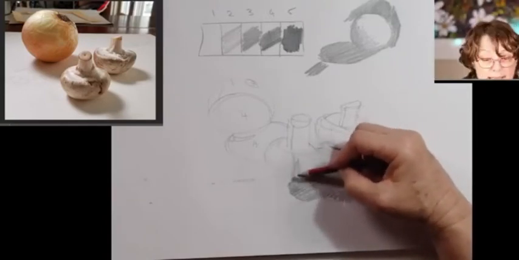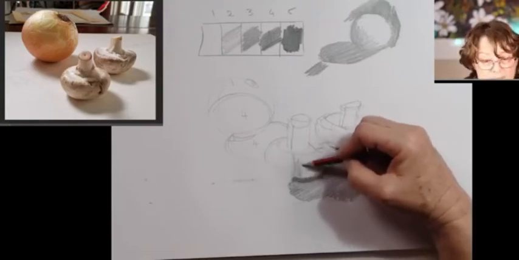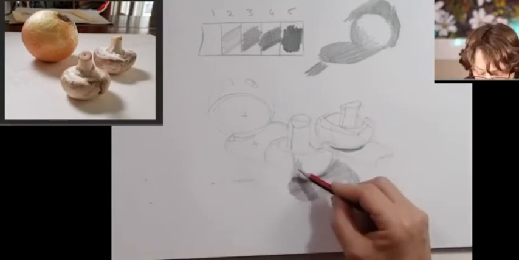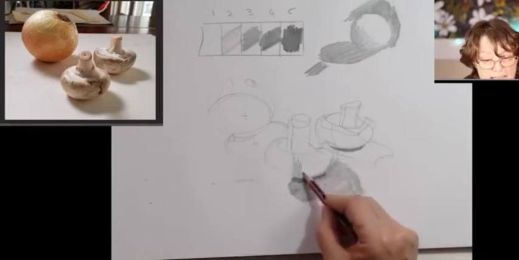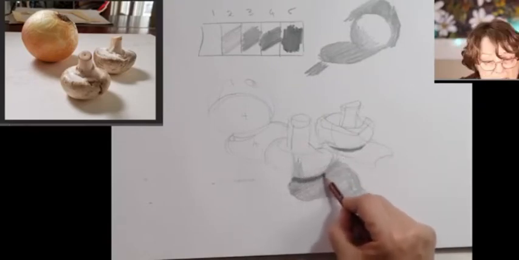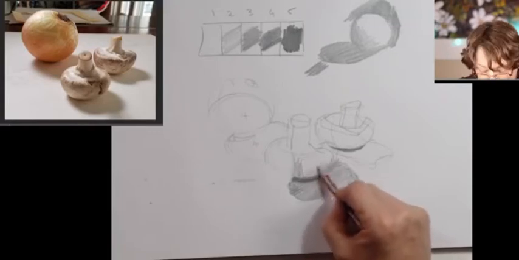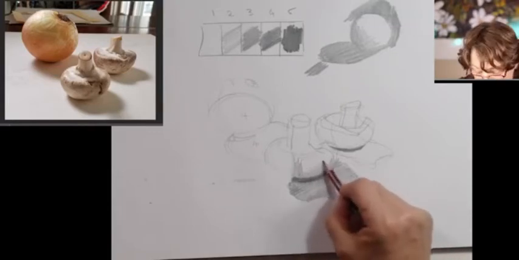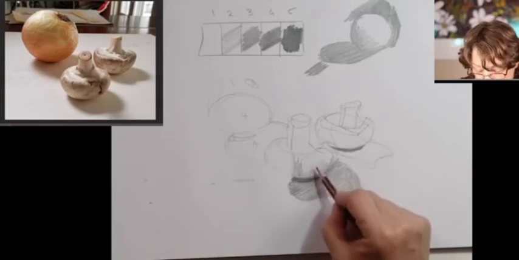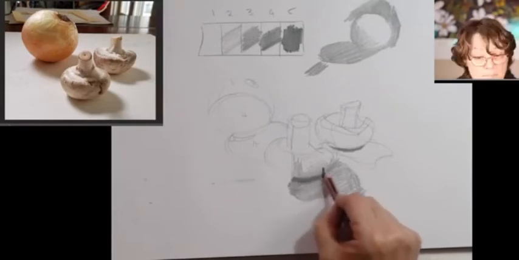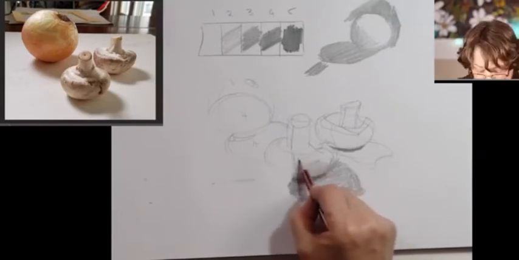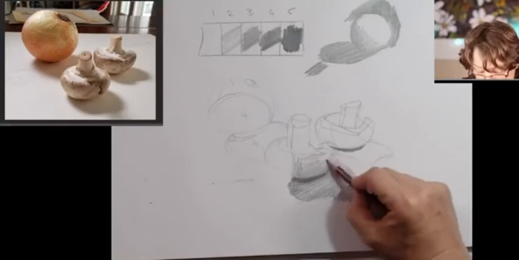Now I'm going to put this tone down. And if I look at that picture, there's a little bit of reflection of the white paper on the mushroom over there, but mostly there is a tone on the mushroom that is very similar to this tone. And if I half close my eyes, that tone blends right into that tone, except for maybe this tiny dark area there. So remember to half close your eyes.